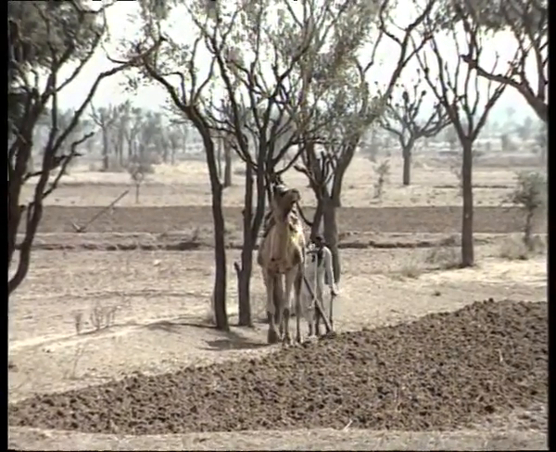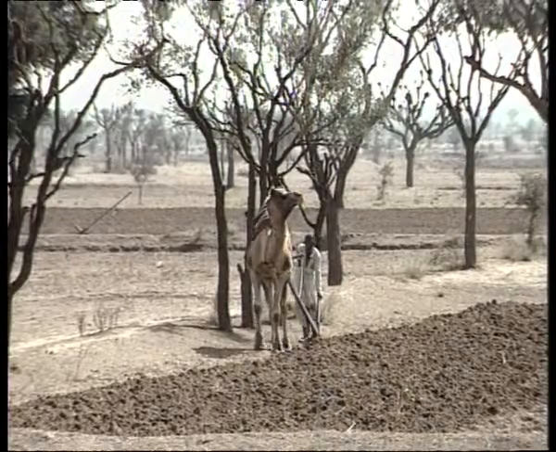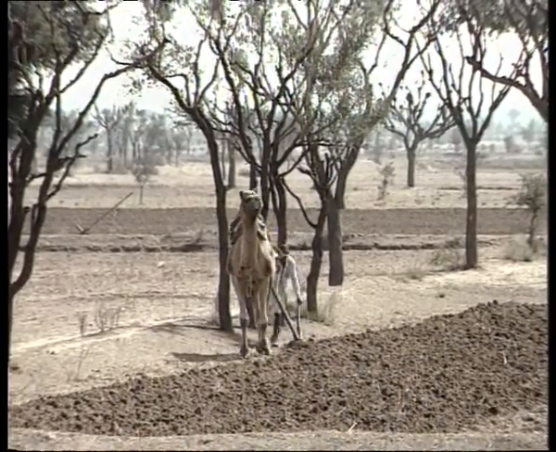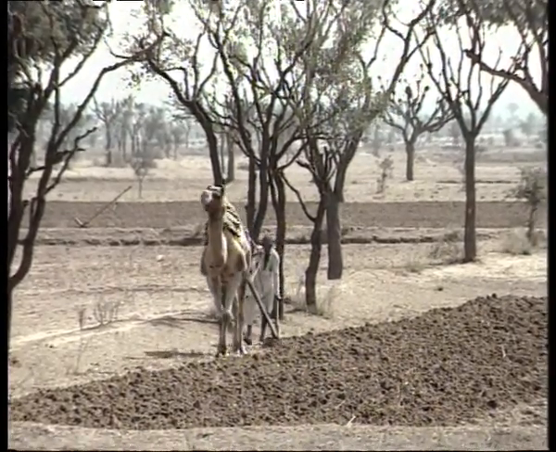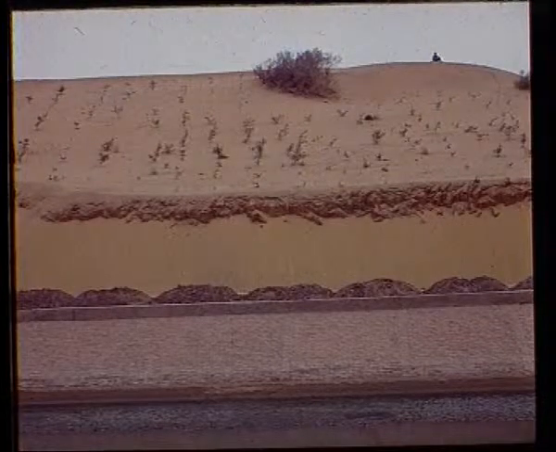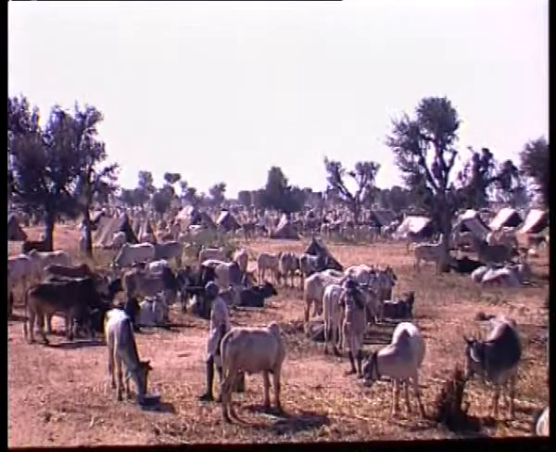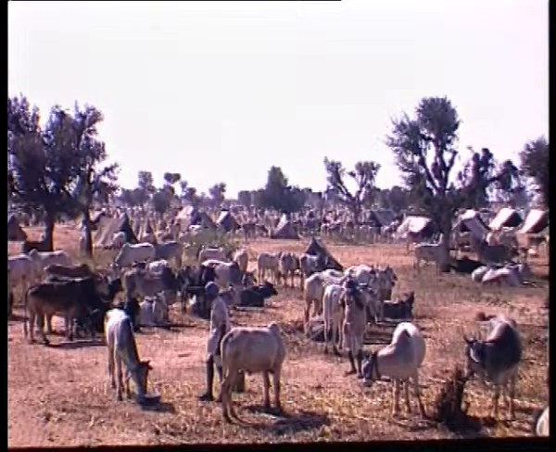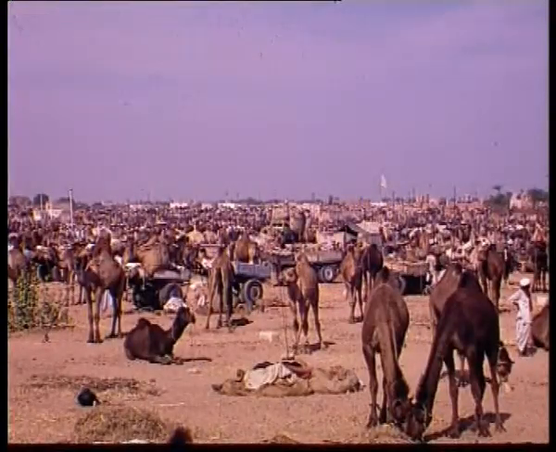The increase in the cultivated land has diminished the grazing land. Even the sand dunes are being cropped for bajra or millet crop, and the increasing human as well as livestock population has further reduced the habitat for wild animals, wild mammals in particular, which require a lot of nourishment.